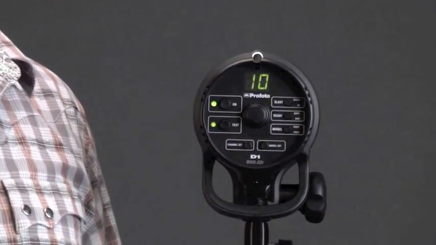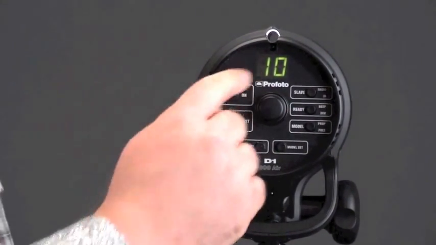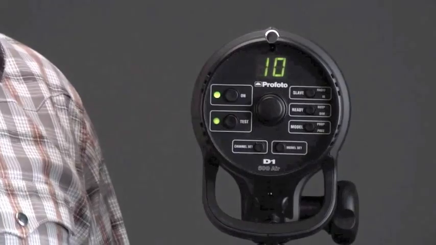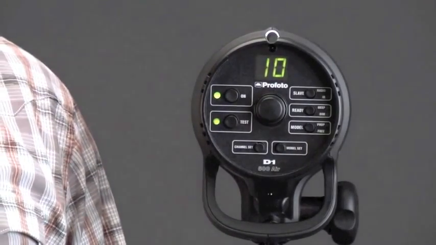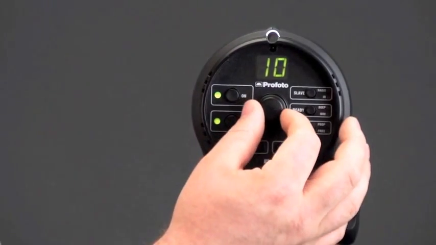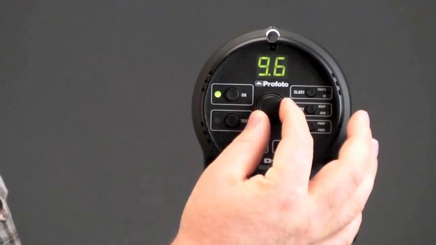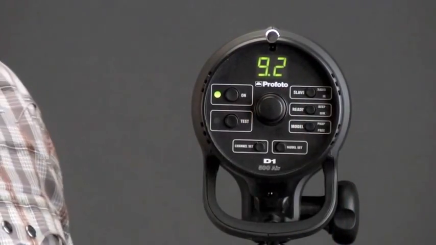Moving to the back of the unit, what you're going to see is a large control dial in the center. This is going to be used for changing the power of the strobe itself. You see at the top a digital readout with the indicator 10. This is the highest power output for the strobe. When we turn the dial, we can actually make adjustments in tenth of a stop increments.